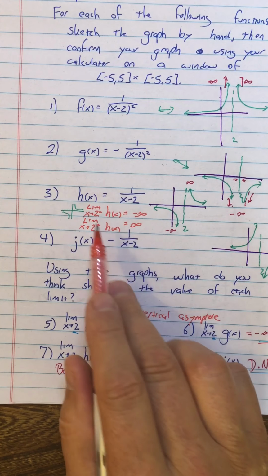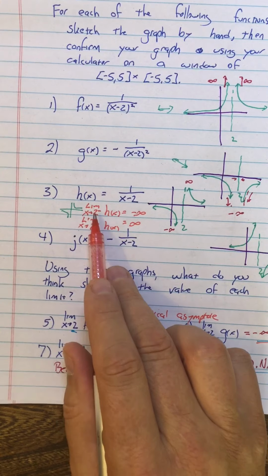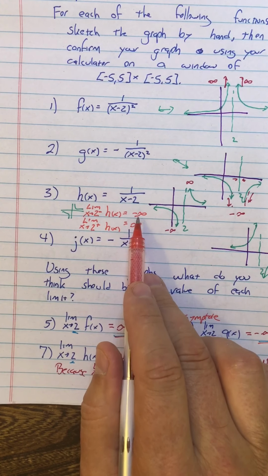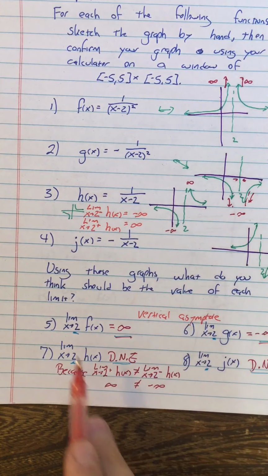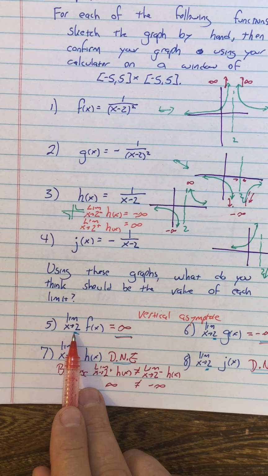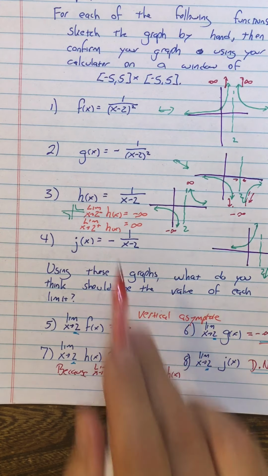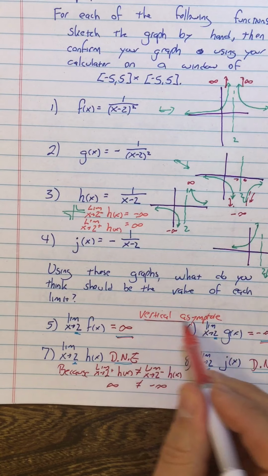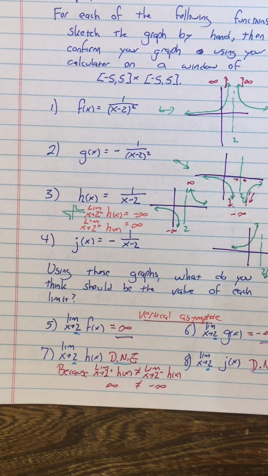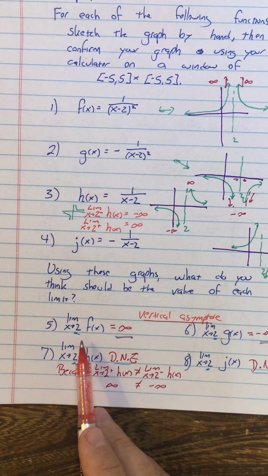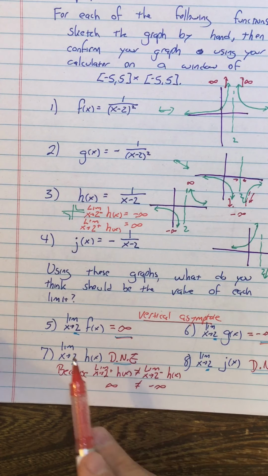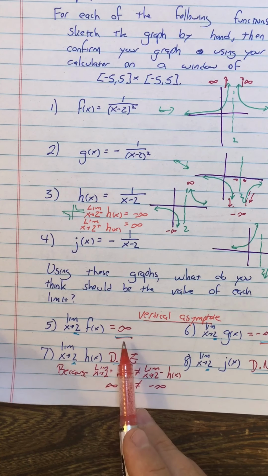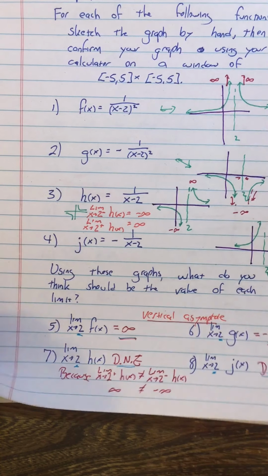Anytime I'm looking at either a left or right limit at a point and the limit value is infinity, or if I'm looking at a limit as x approaches a point and the value is infinity, in either case, I'm looking at vertical asymptotes. So these are all vertical asymptotes. When the limit point is a real number and the limit value is infinity, it's a vertical asymptote.